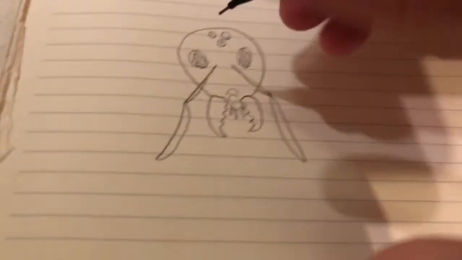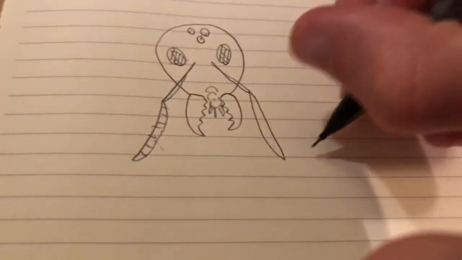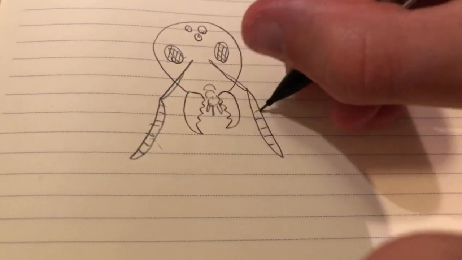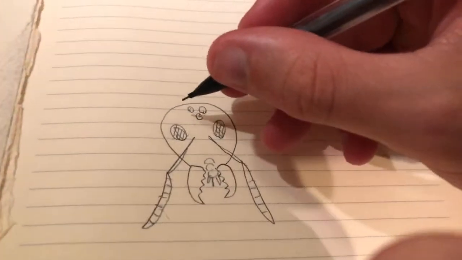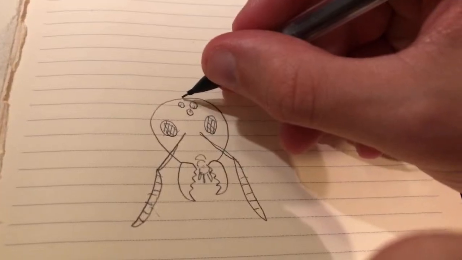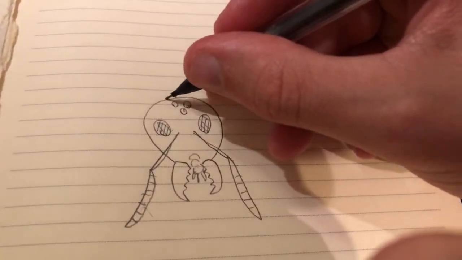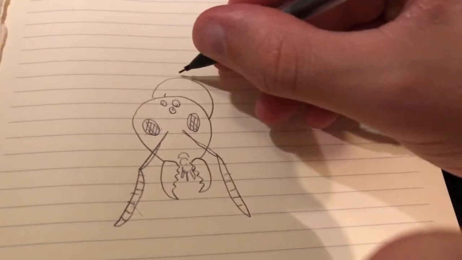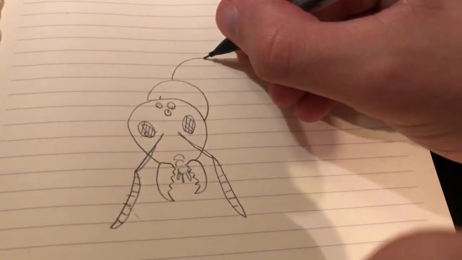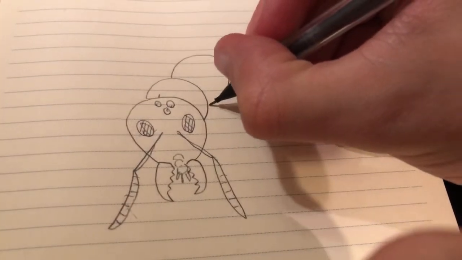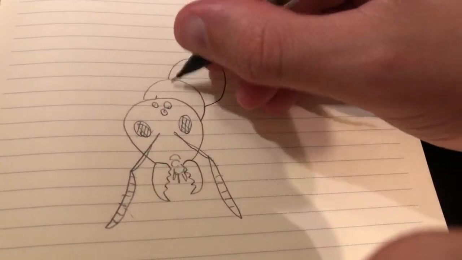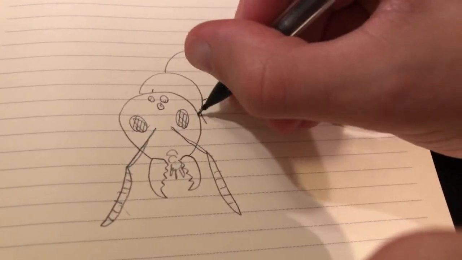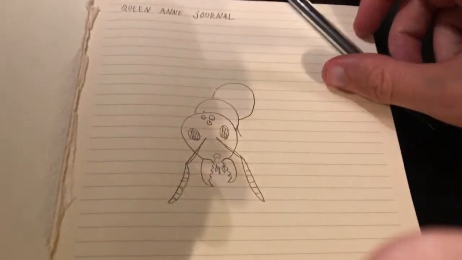But the workers use their antennas to basically smell their way in the world, and they release pheromones. Basically that's an ant that I just kind of drew.